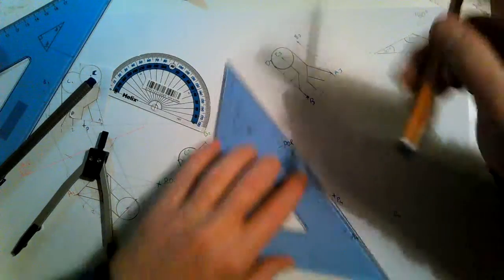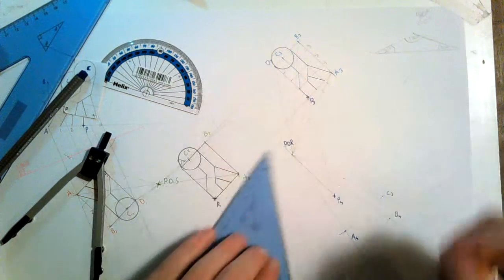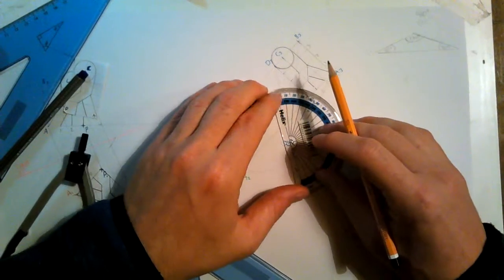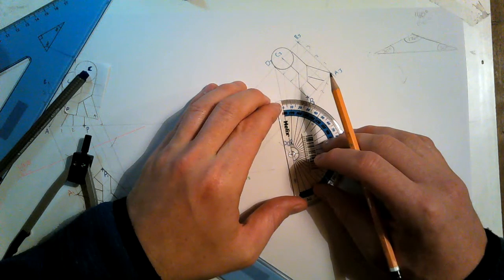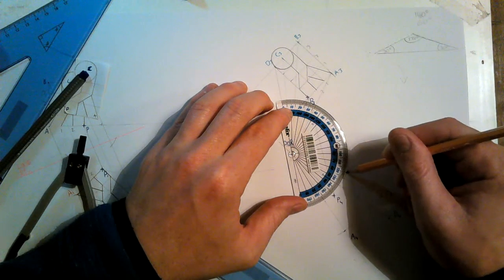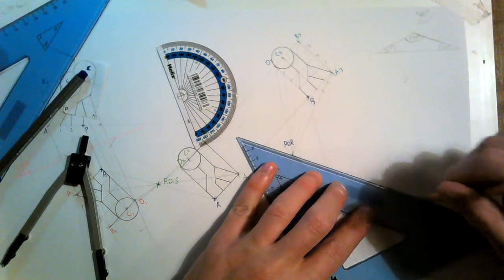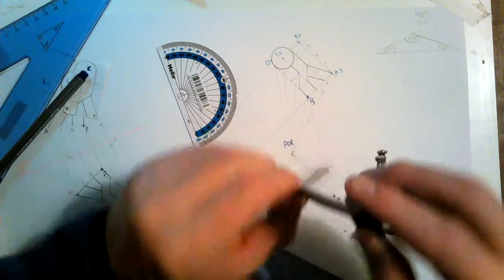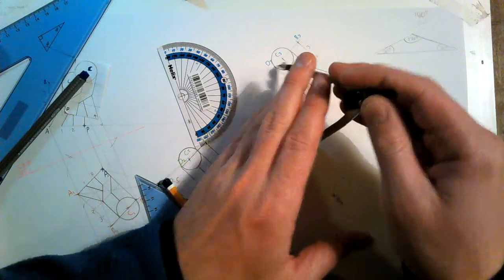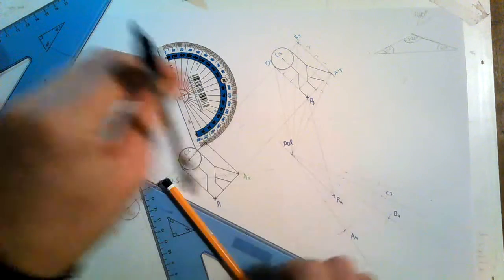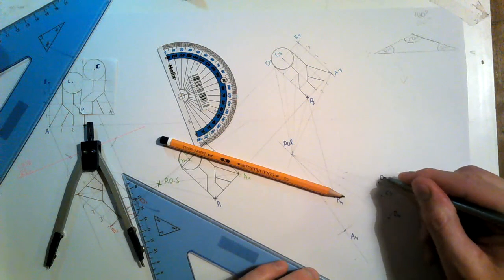And the last one is D3. Do my point of rotation, follow it around 120, bring it back out here, and get the distance D3 and mark it off. D4.